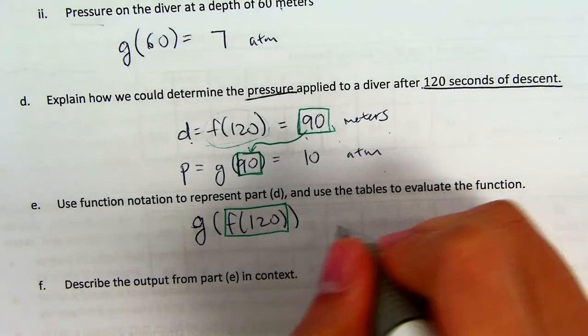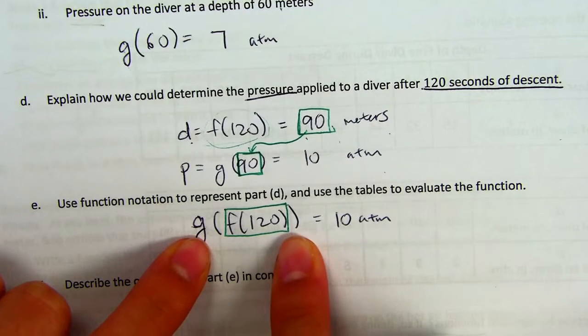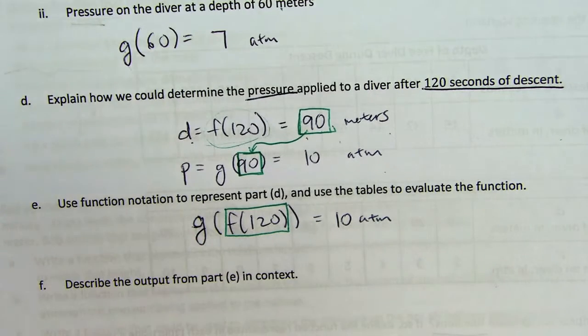And this is what we get back out as 10 atmospheres. So now we've put two function evaluations together, we've composed them together. And that's called function composition.